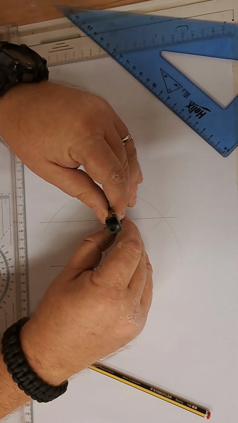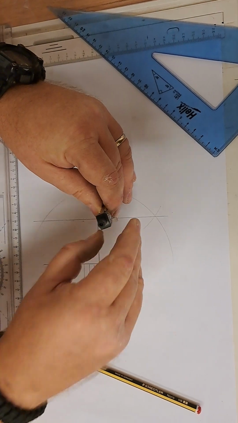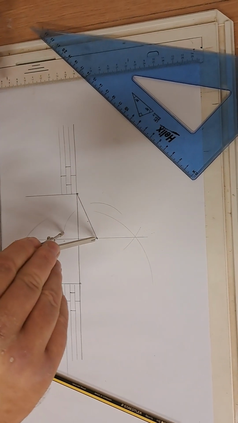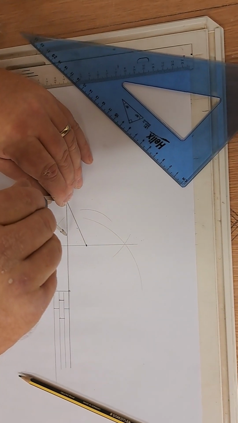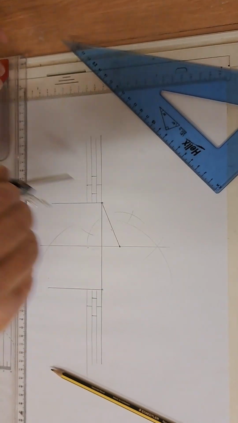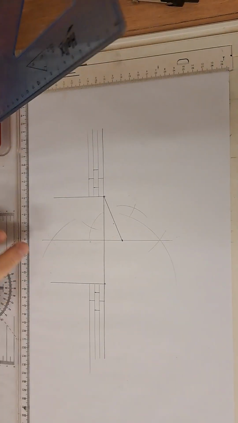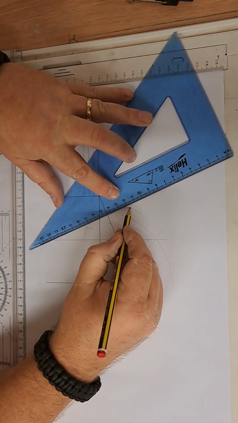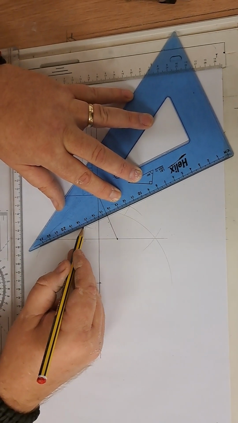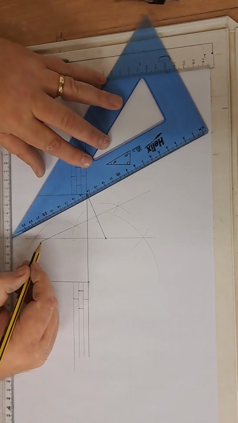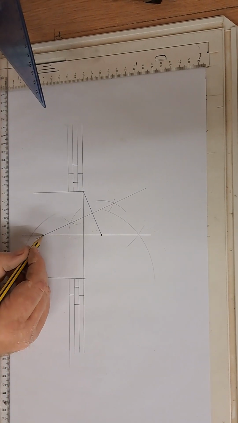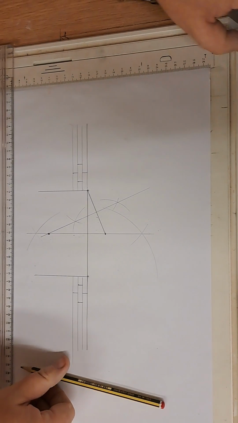So again, set your compass, dividers, whatever you're using, greater than half, scribe an arc, take it to the other side, scribe an arc, and then again, join those two lines up. And I'm going to let this line flow straight through and interact with the line that was bisecting my springing point. Okay, that now gives me my striking point.